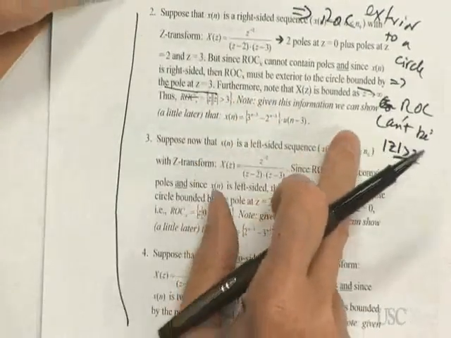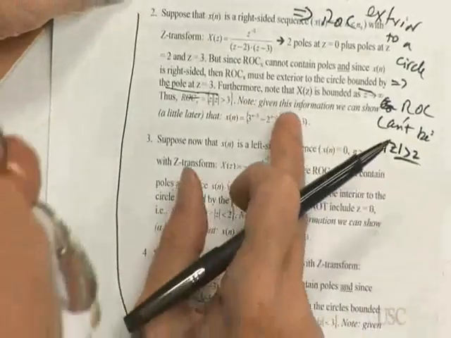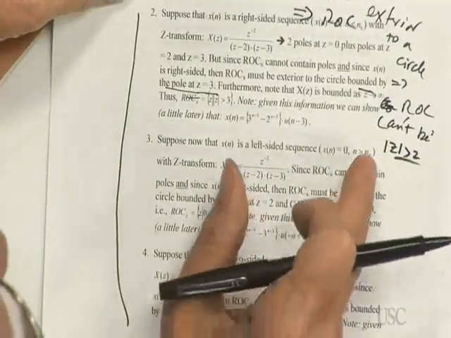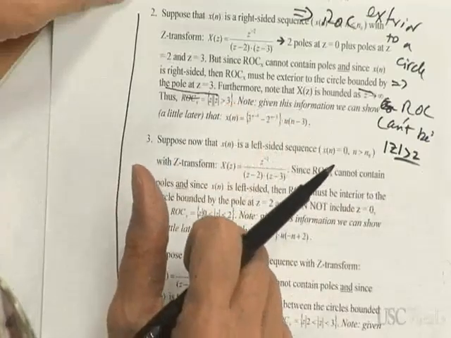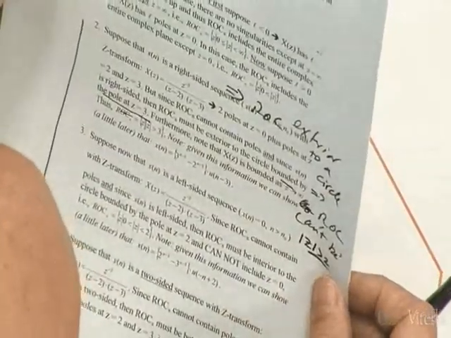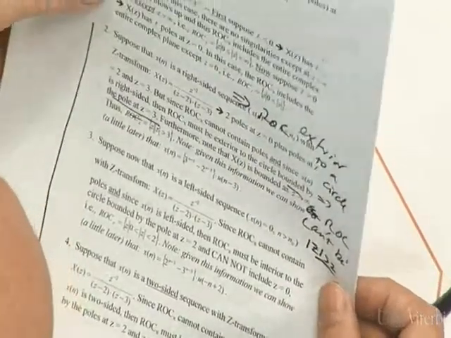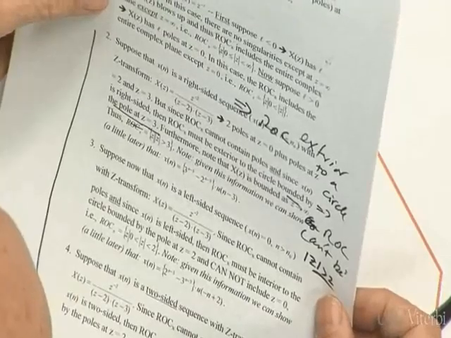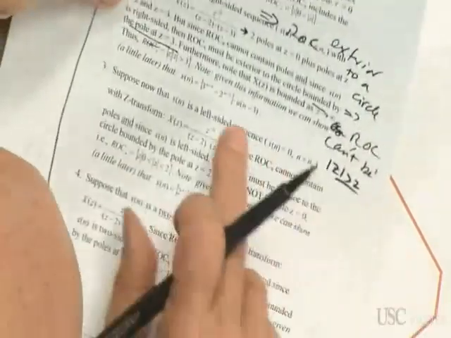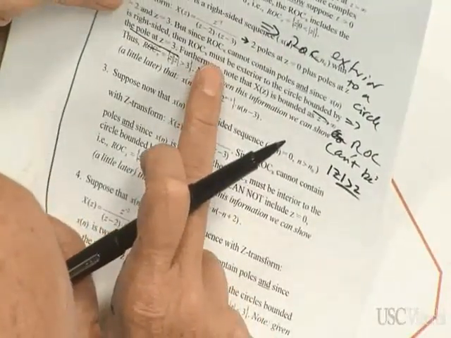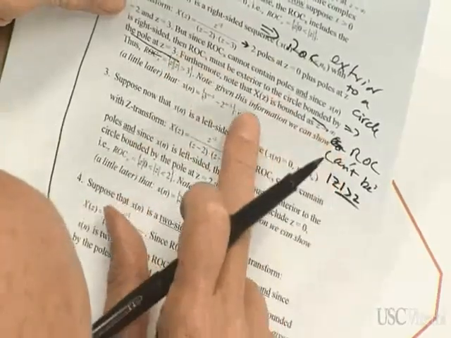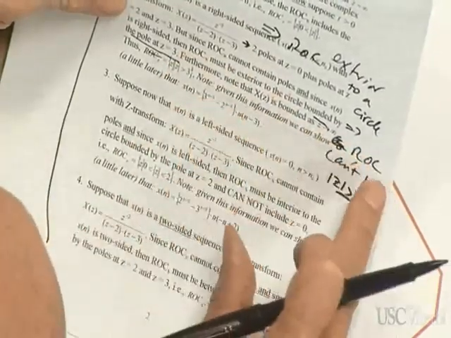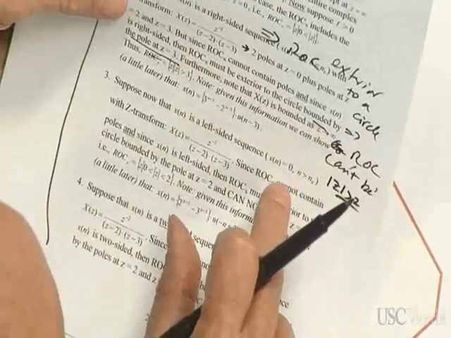Furthermore, note that x of z is bounded as z goes to infinity.